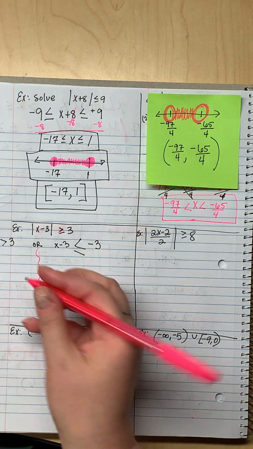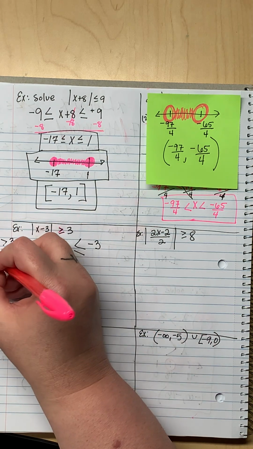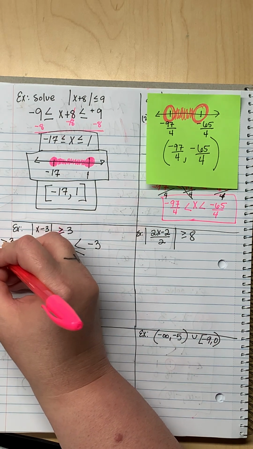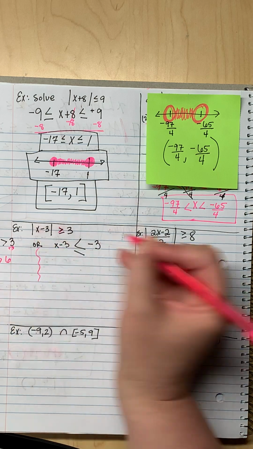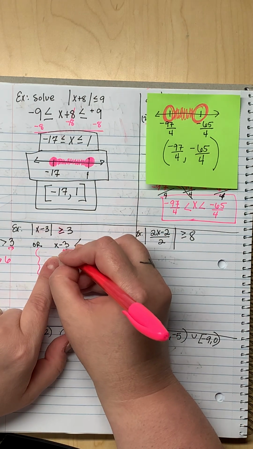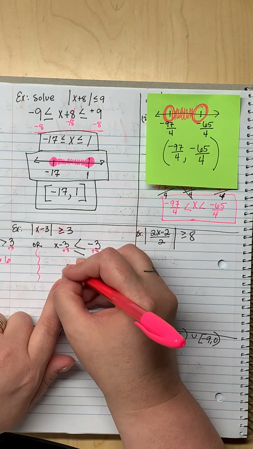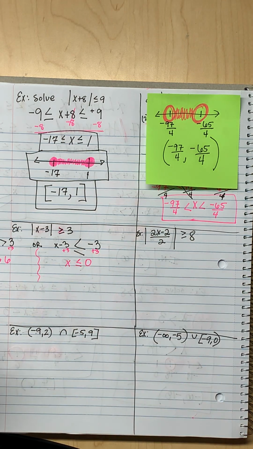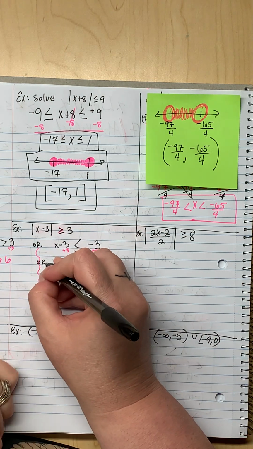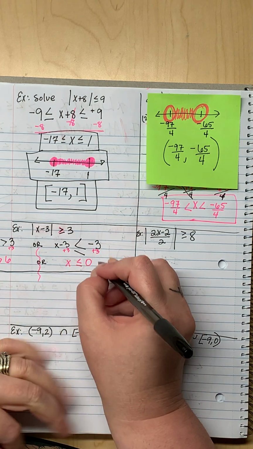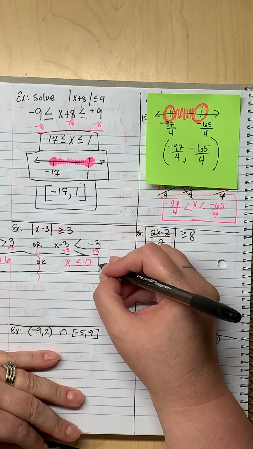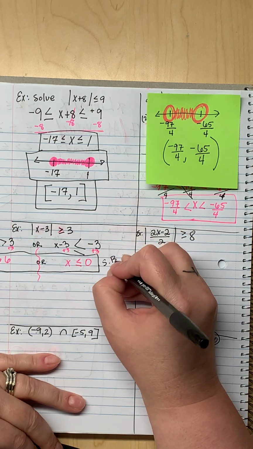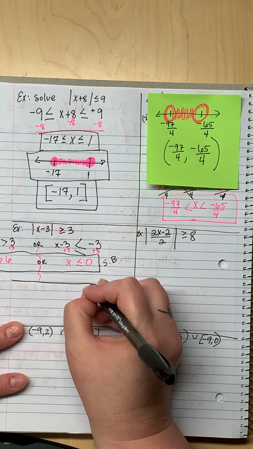We get x by itself. For this left piece, if we add 3, I think we get x bigger than 6. For this right piece, if we add 3, we get x less than or equal to 0. Okay, now we're going to draw a number line. So this is my set builder notation: x bigger than 6 or x less than or equal to 0. This is set builder.